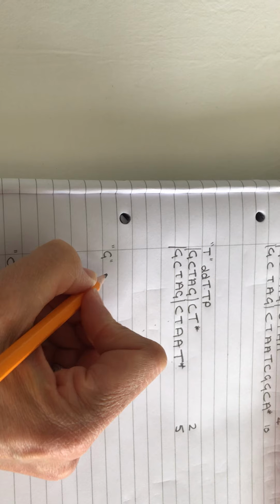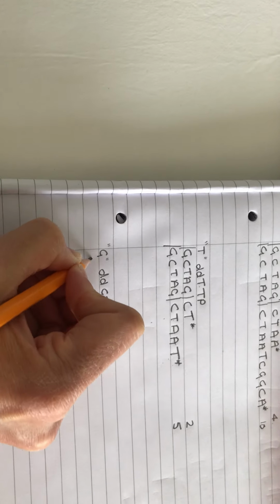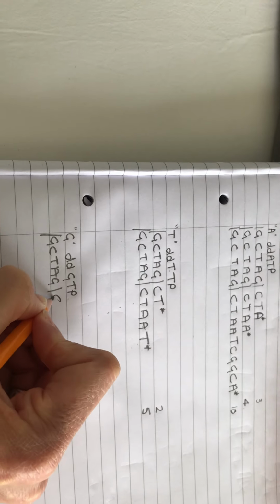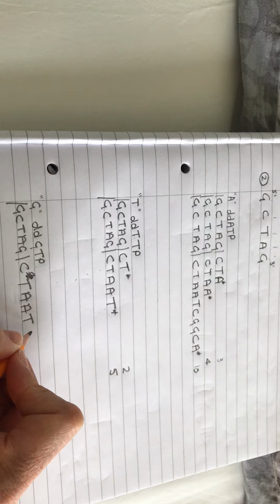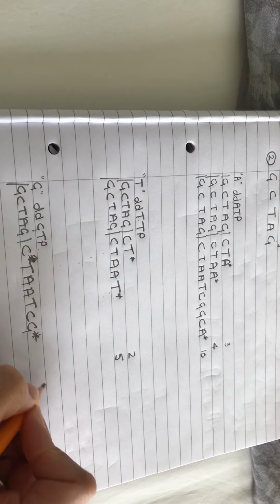Then I'll move on to my next one, which is ddGTP. Okay, so I put my primer down again, put it in brackets. So opposite a G goes a C, so straight away that C, oh, I've made a mistake, sorry. So yeah, and then I put my T in, opposite a T goes an A, opposite a T goes an A, opposite an A goes a T, opposite a G goes a C, opposite a C, here we go, puts my G in place. Count them, 1, 2, 3, 4, 5, 6, 7, I put a 7 there.